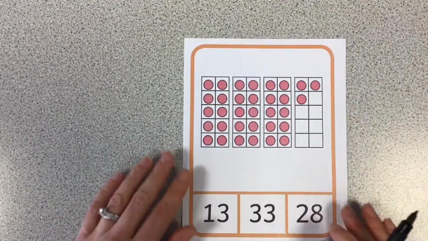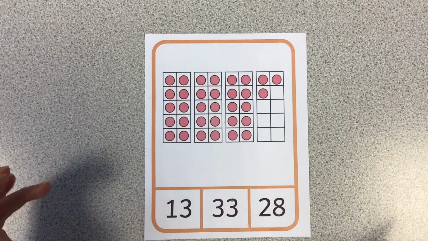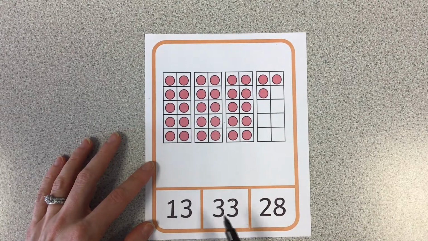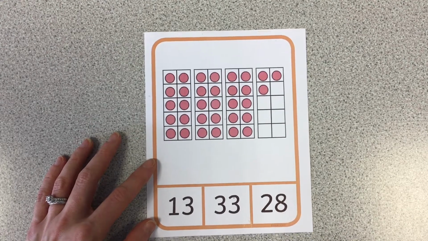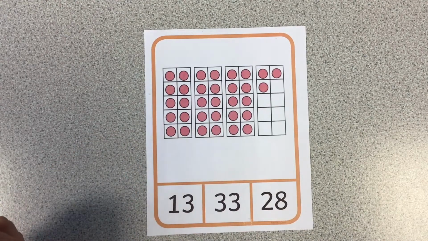Let's try another one. Again, look at the tens frames, look at the ones on their own. We have the numbers underneath, 13, 33, or 28. So pause the video, count the counters and write down the number that you think it is.